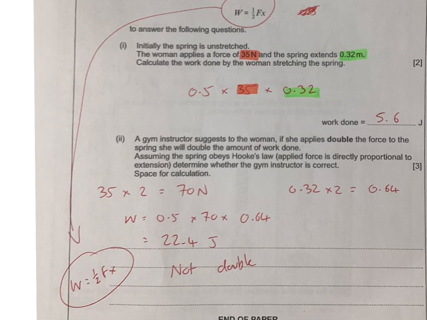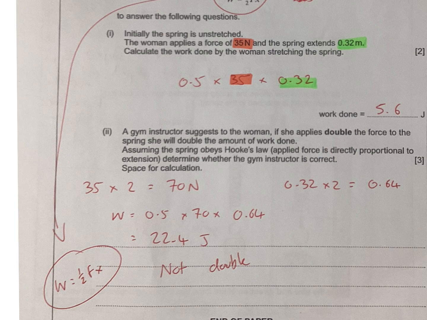And the very last question, we've got to use this equation again now, down here, okay, to work out if it is directly proportional to extension. So if it's doubled, I'm going to redo my force. I'm going to double my force. I'm going to double my extension from 0.32 to 0.64. So I'm just using all of this, just doubling it. And then I'm going to plug it back into this formula to see how many joules I get. 22.4, and that is not double 5.6.